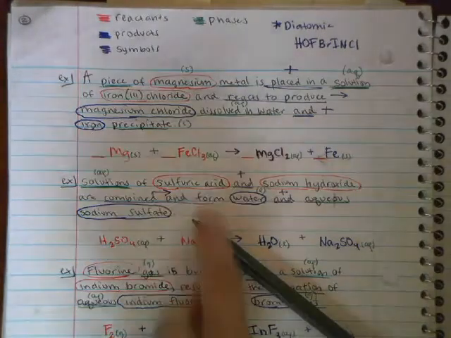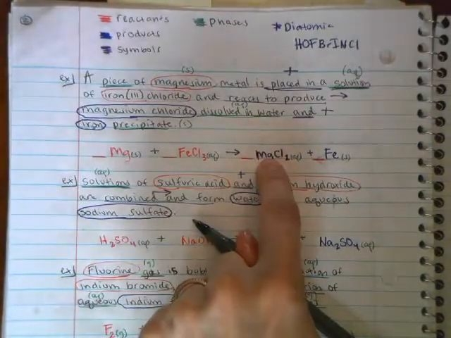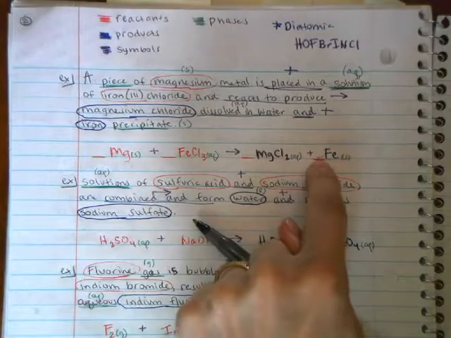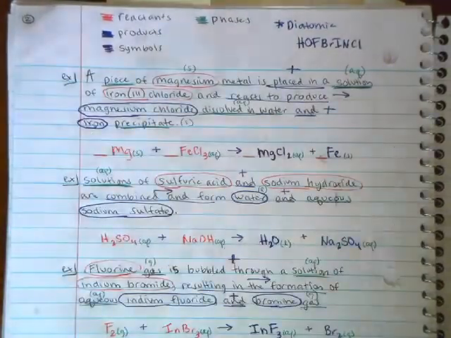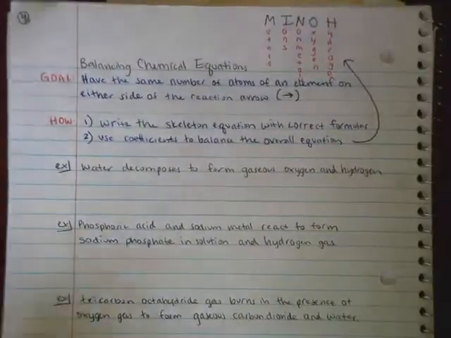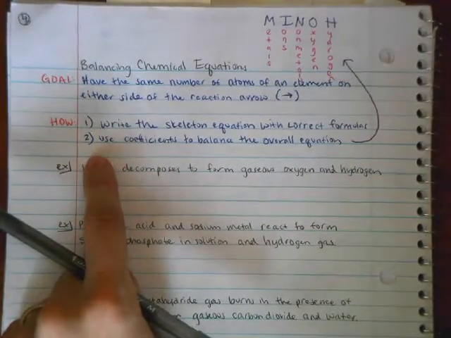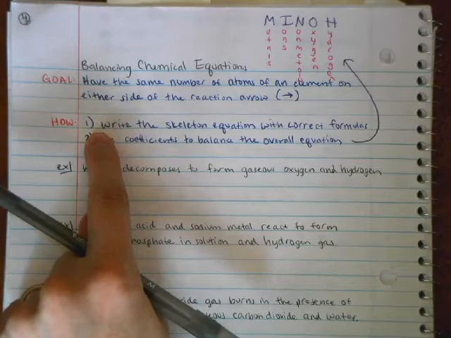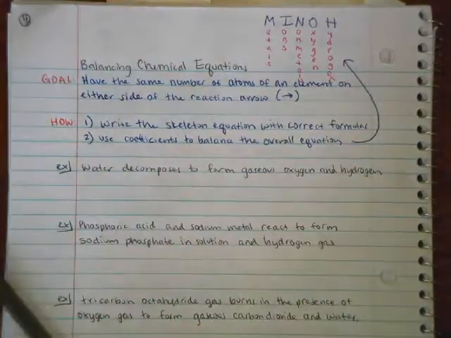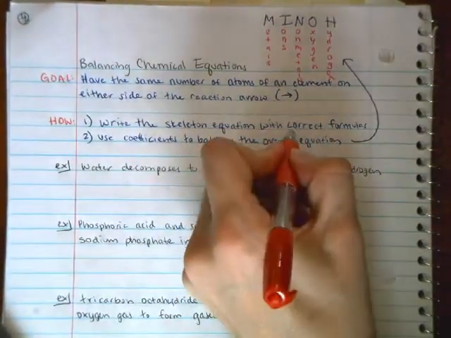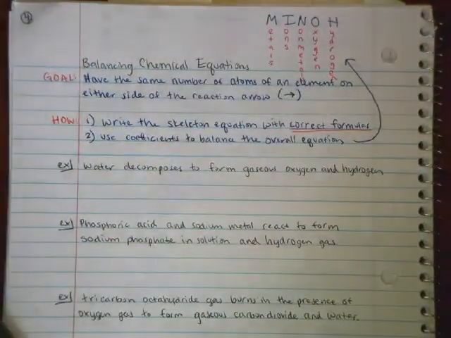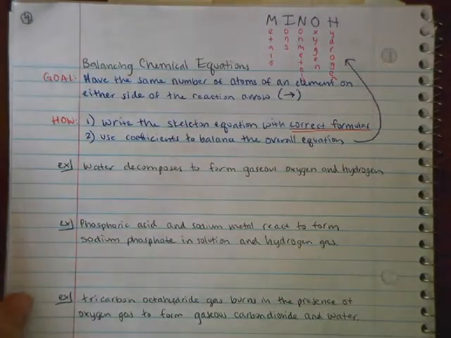We do not do that by changing the chemical formulas themselves, instead by adding coefficients in front of those formulas to balance the reaction overall. So it's very simple. There's only 2 steps. The first thing you need to do, and this is what you learned the other day, is to write the skeleton equation with the correct formulas. And I'm being really intentional about this because you have to write the correct formulas first. If your formulas are incorrect, your balanced equation will not be correct.